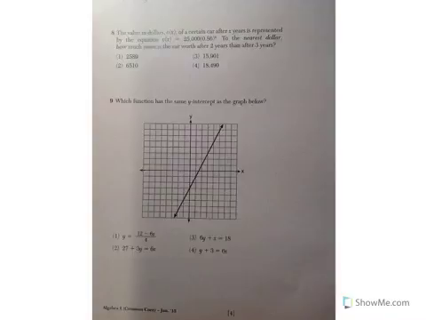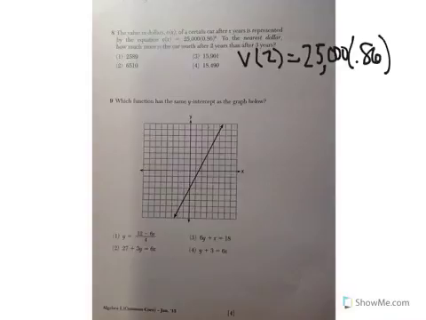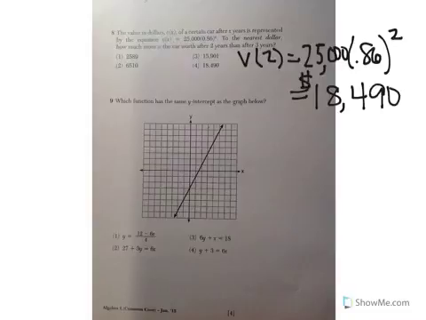And all you have to do is plug 2 in for x and find v of 2, and then plug 3 in for x to find v of 3. So we'll start by finding v of 2, which we just have to take 25,000, multiply it by 0.86, and raise it to a power of 2. And when I type that into my calculator, I get 18,490. So that is a dollar amount after 2 years.